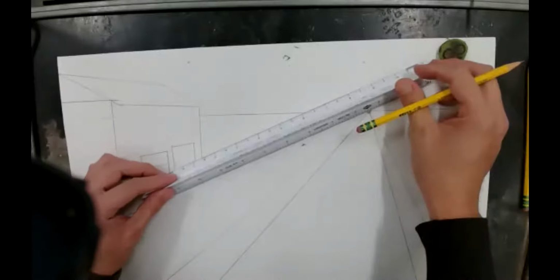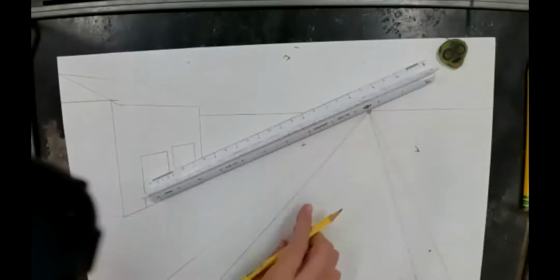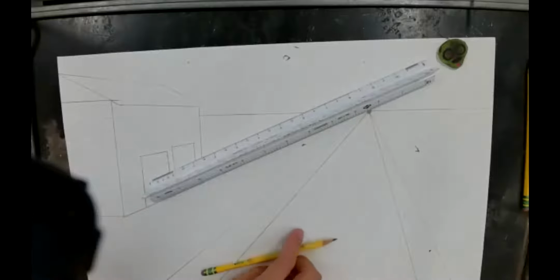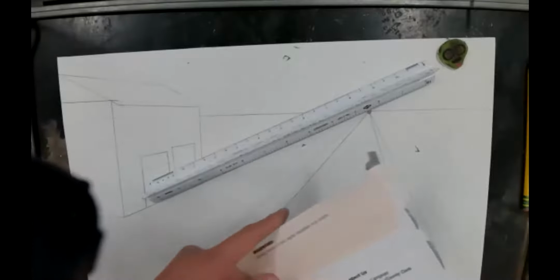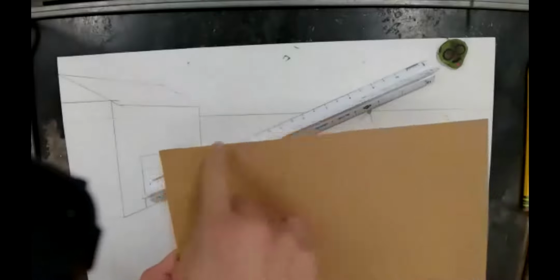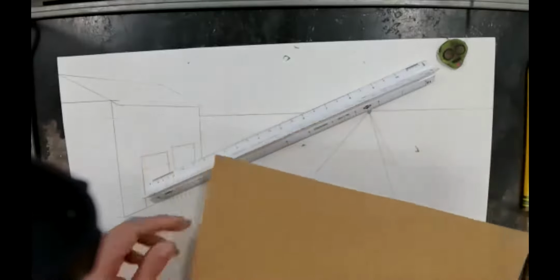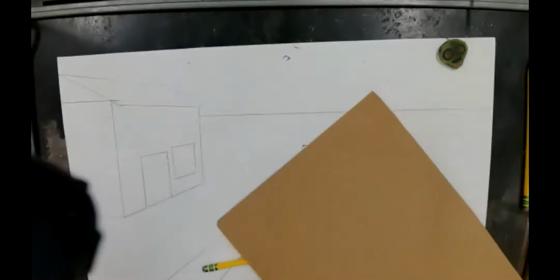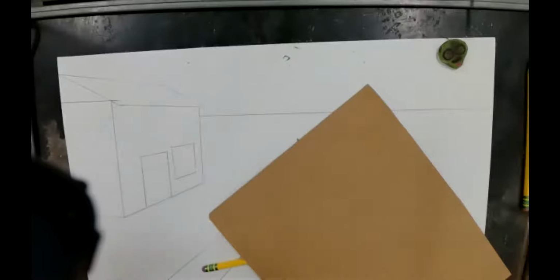Okay, Kira says she doesn't have a ruler. You can use a book. Look, you can use a book. You can use an envelope. Look, you can use an envelope. See, envelopes. You can use a piece of cardboard. For those that don't have a ruler, a piece of cardboard. I'm gonna use a piece of cardboard. You can use a book. Look, you can use a book, a side of the book.